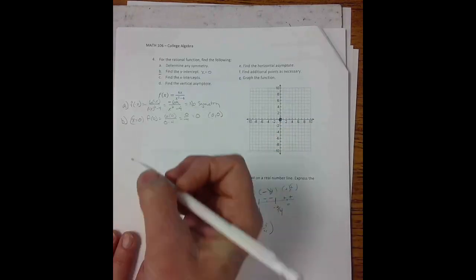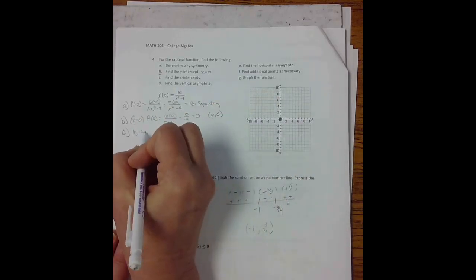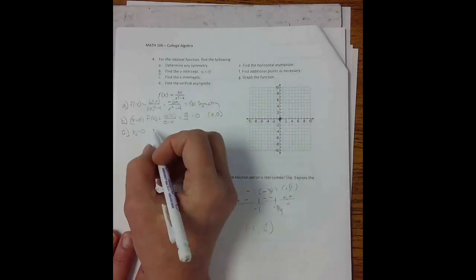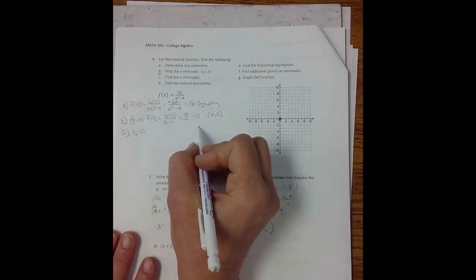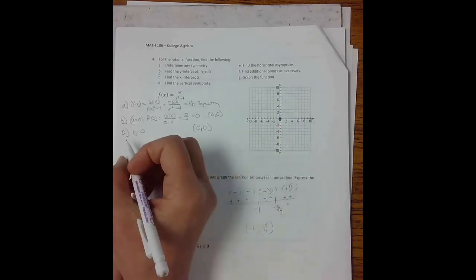The same thing on C. The x-intercept, y equals 0. In this case, I'm going to set the whole equation equals 0, which is still going to be just 0, 0. We found that from the first one. Then let's go ahead and do D.